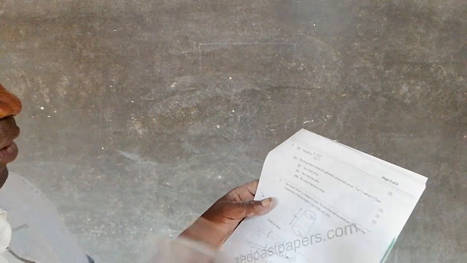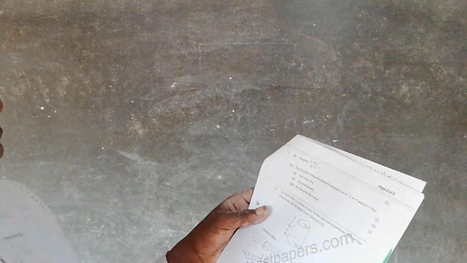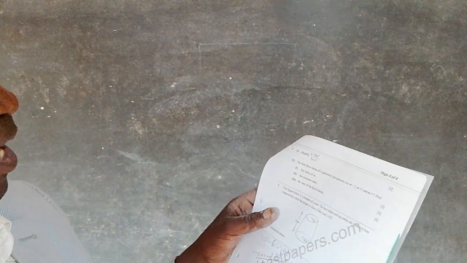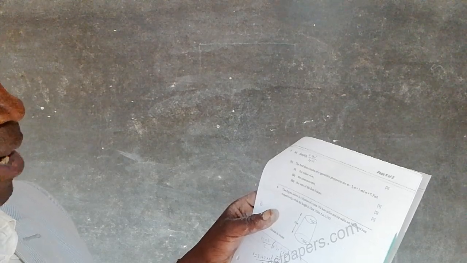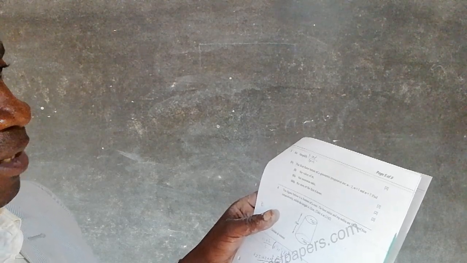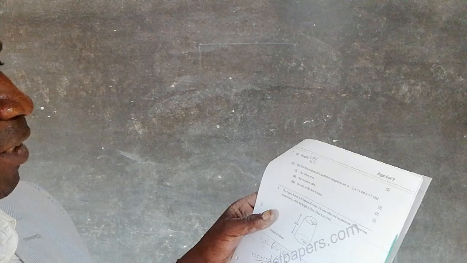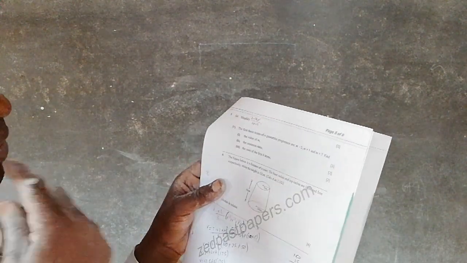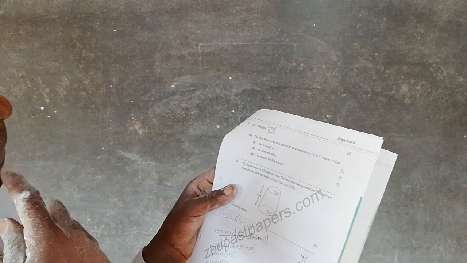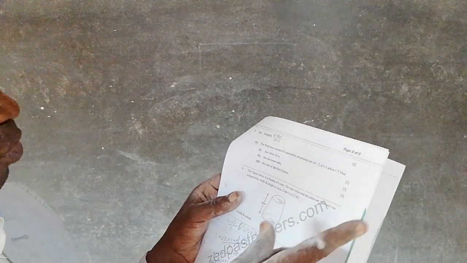Let me read through. Question B reads: the first 3 terms of a geometric progression are m minus 2, m plus 1, and m plus 7. The first question, find the value of m, is 3 marks. Then number 2, the common ratio, is 2 marks.